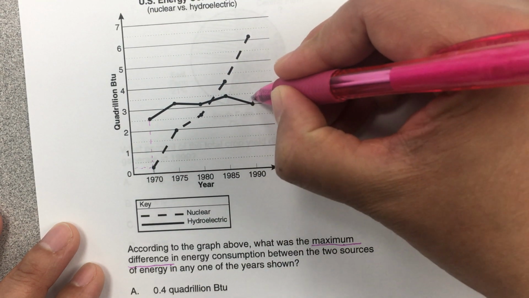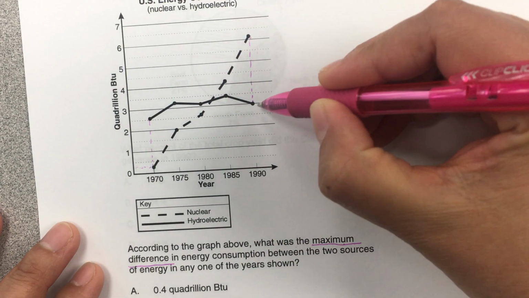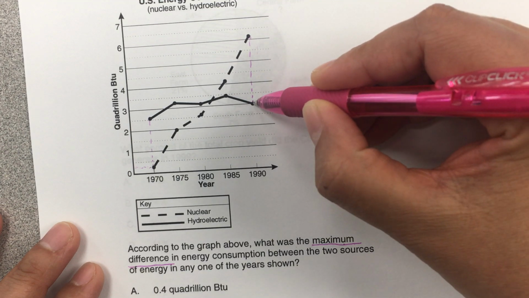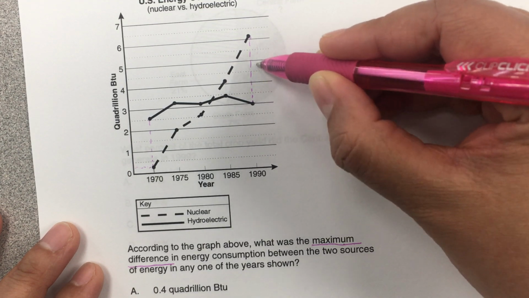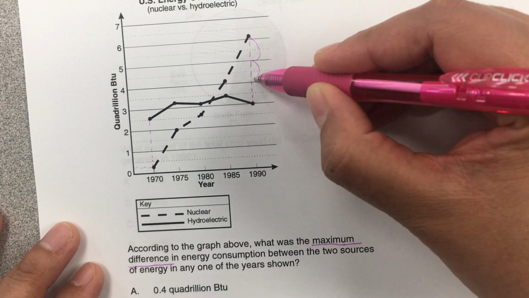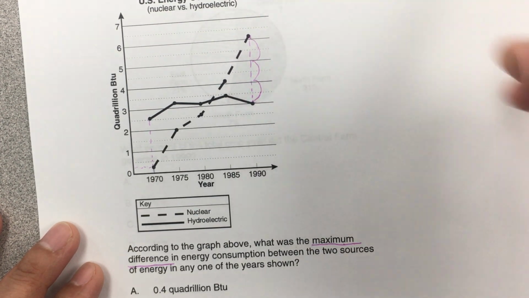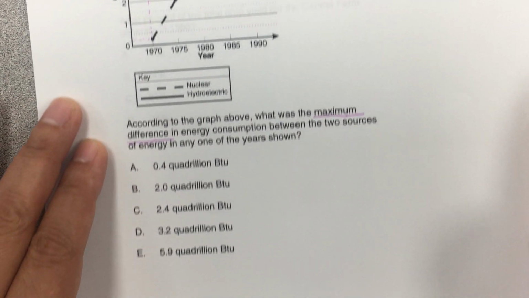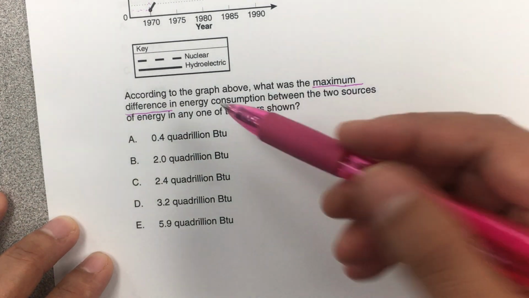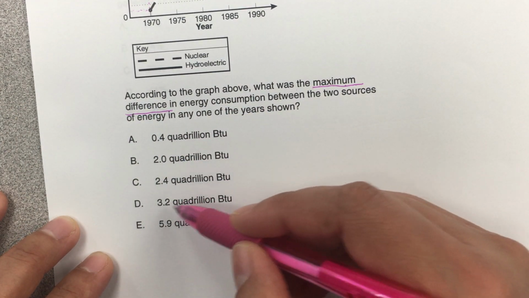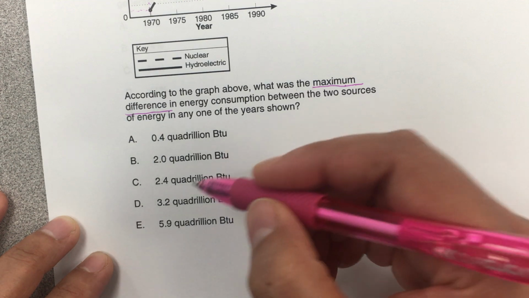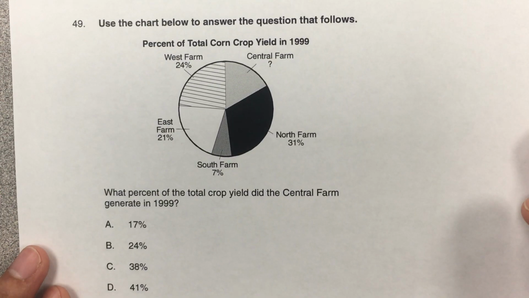Now let's look over here. This is the other. So by looking at this, it says that it's 1, 2, 3. So 3 and a little bit more. Now if we look at the answers down here, the one that makes sense is 3.2 quadrillion BTU.